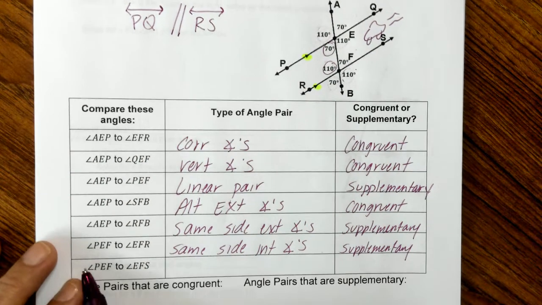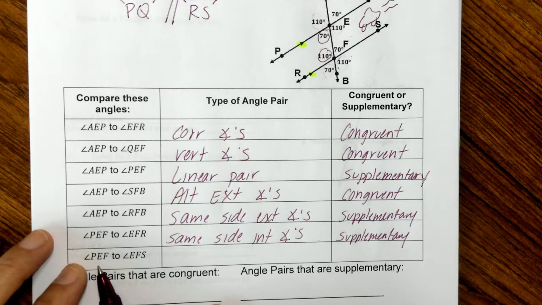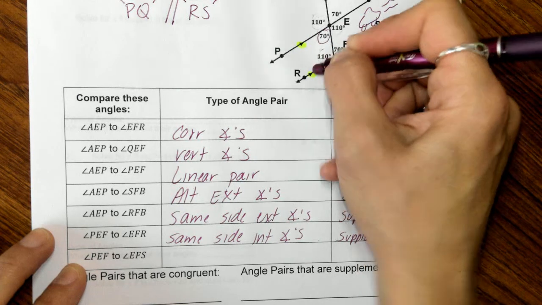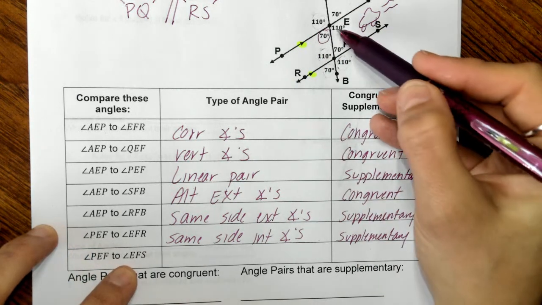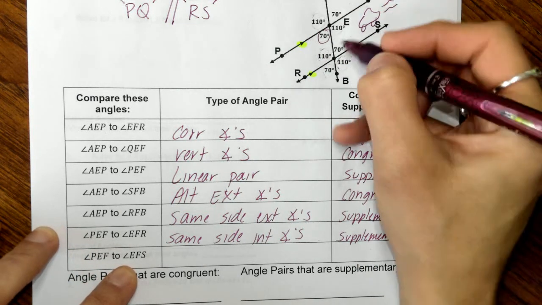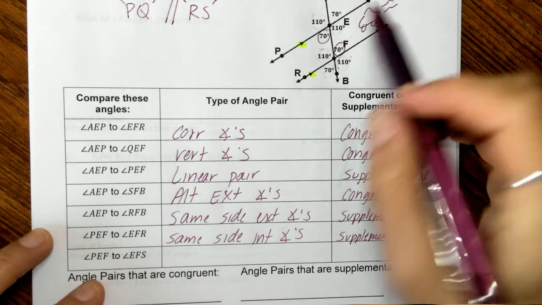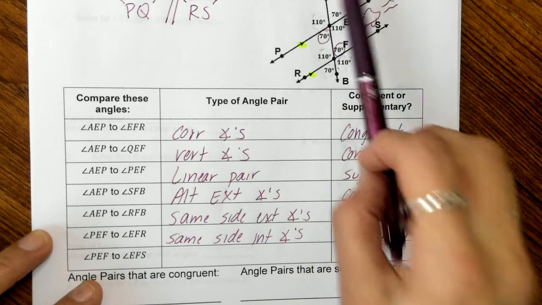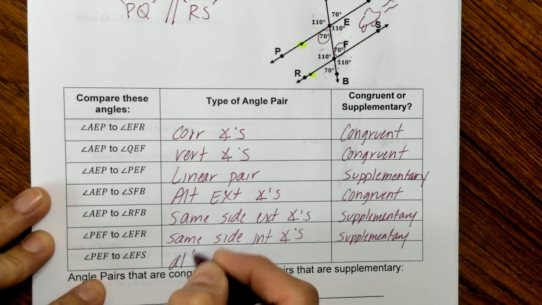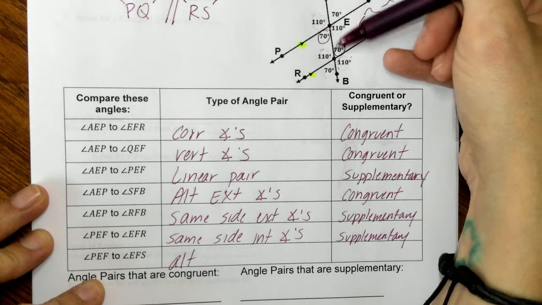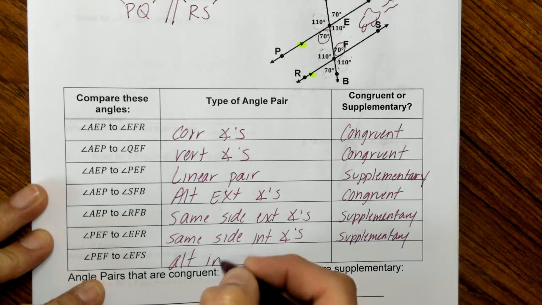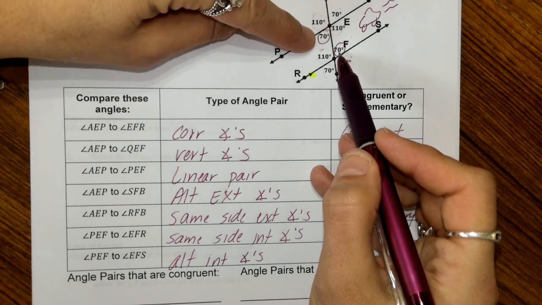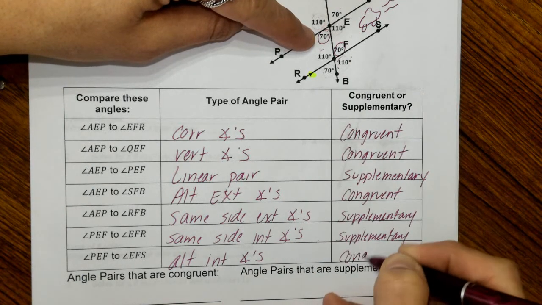The last one, we're going to stick with angle PEF. So the PEF right here, that's 70 degrees. And now we're going to move to angle EFS. So right here, I'm seeing that on my transversal, I've got one to the left and one to the right. So they are on alternate sides. And they're both interior to the road, so alternate interior angles. And we notice that they are both 70 degrees, meaning they are congruent.